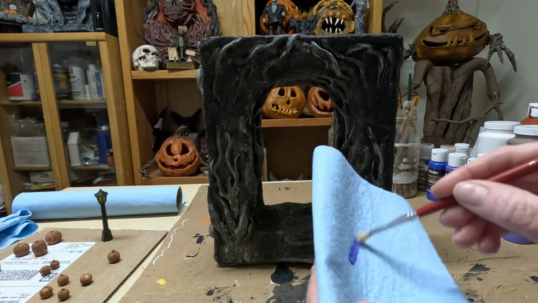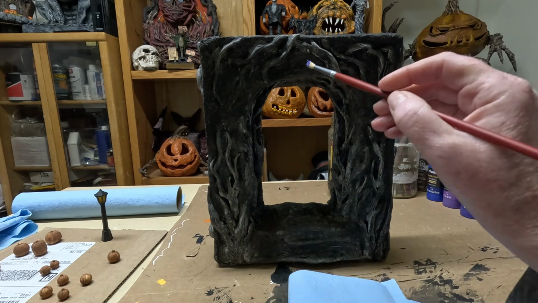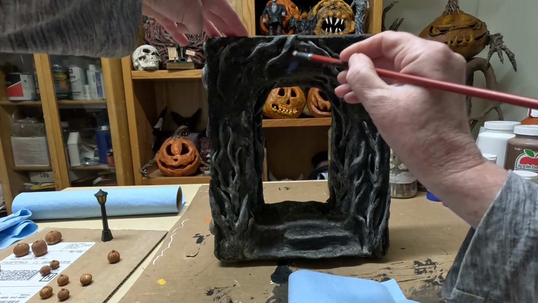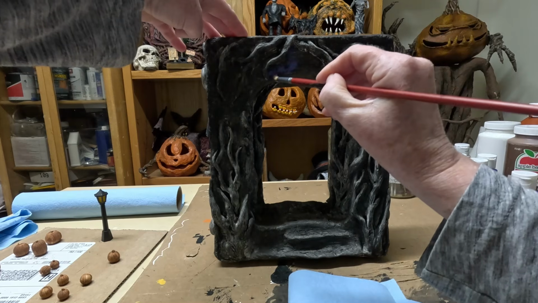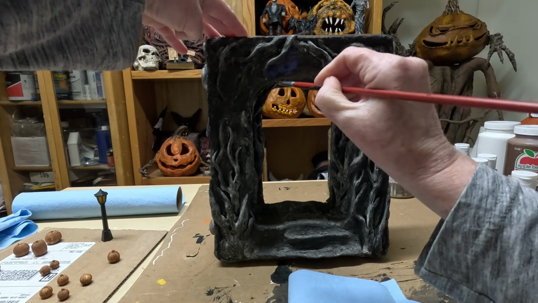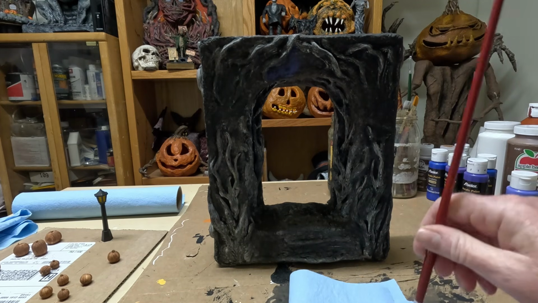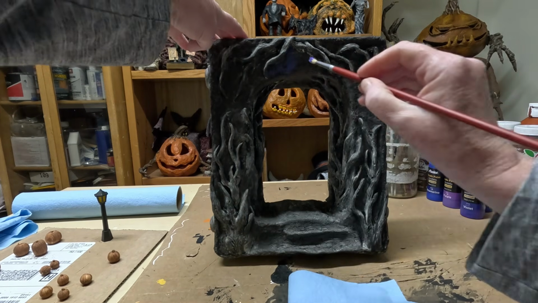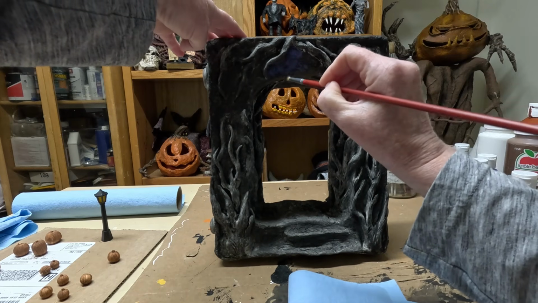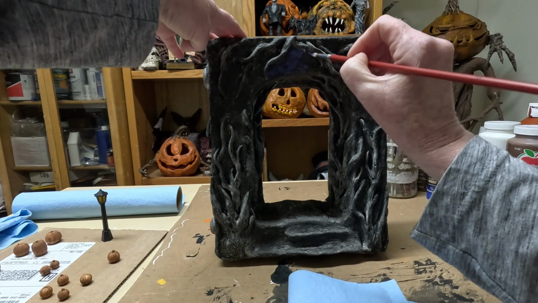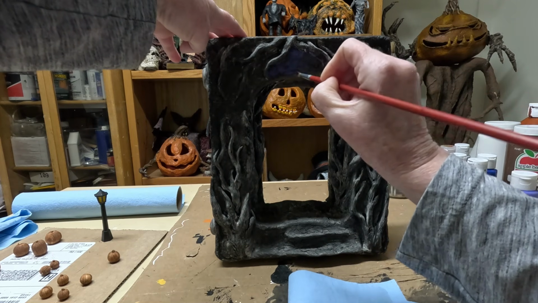So I'm going to knock off a bunch of the paint. And I just kind of want to see if that's going to be too dark. I may have to lighten it because, of course, when you're applying acrylic paint, when it dries, it does dry a little bit darker, in my opinion anyway.